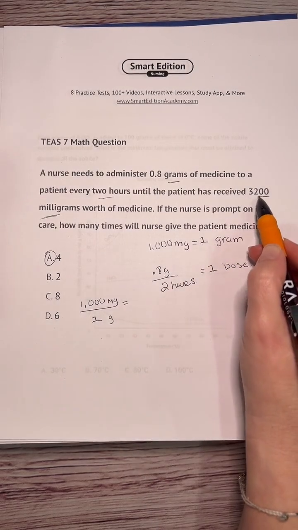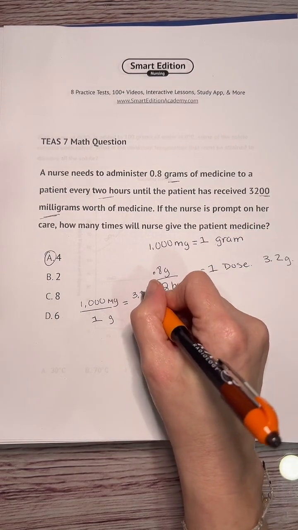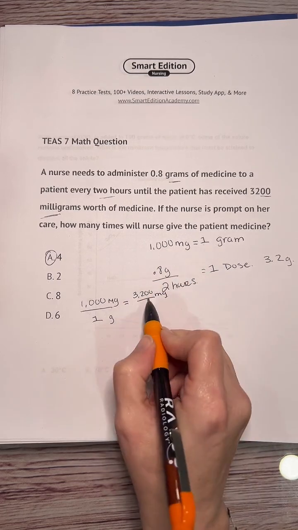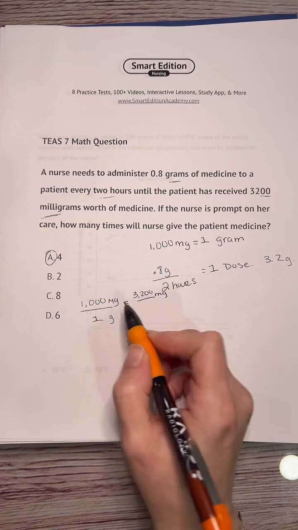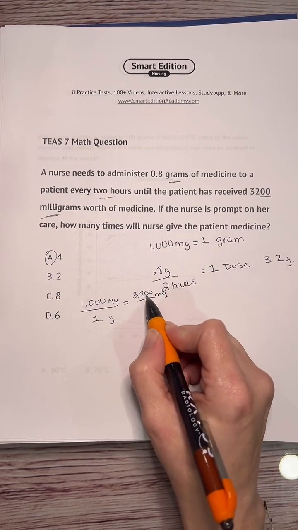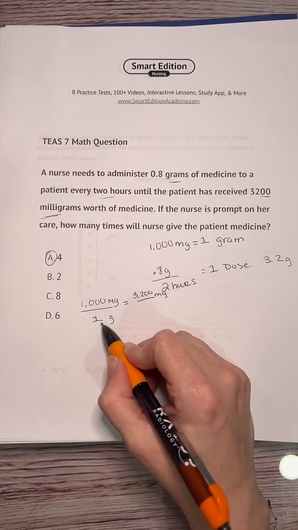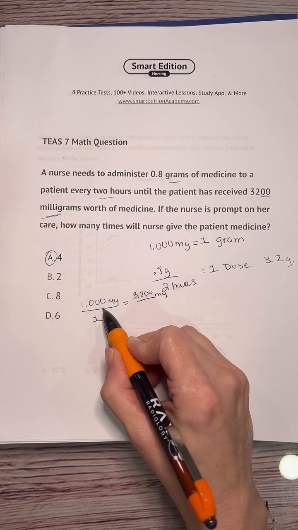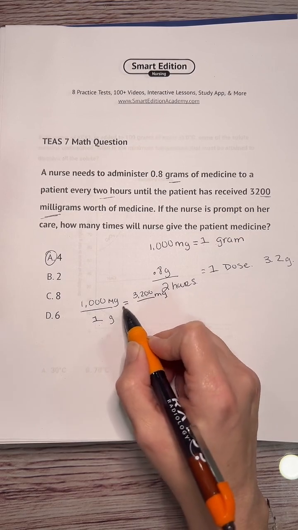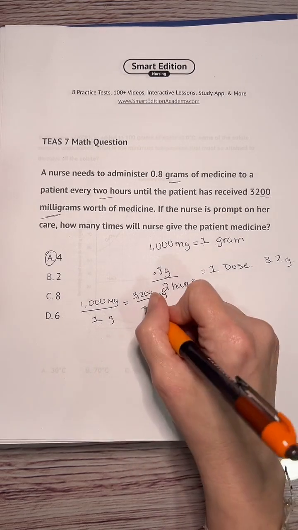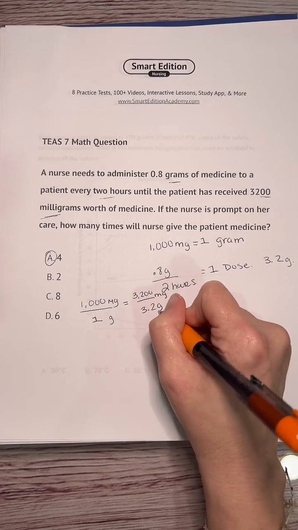The problem is telling us that we have 3,200 milligrams. So I'm just going to put this here so that the units of measure are equal. So you do 3,200 times 1. That's going to be 3,200, and you're going to divide that by 1,000, right? Multiply across and then divide. That's your standard proportion.